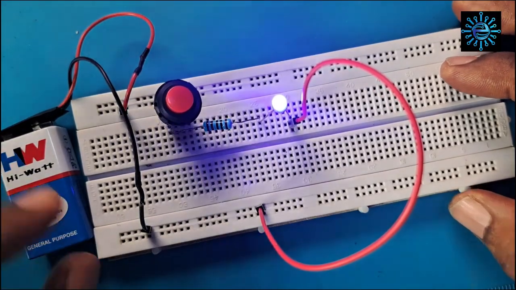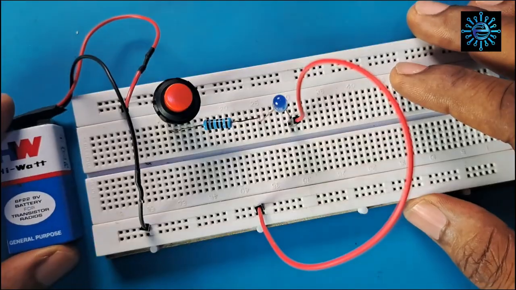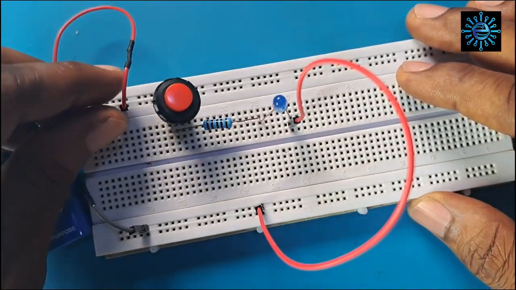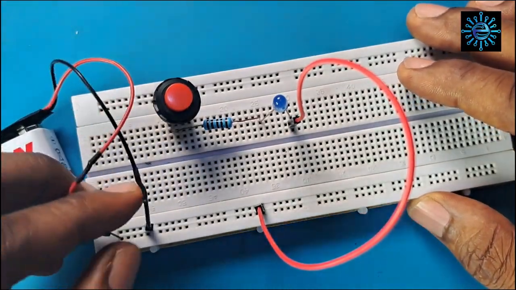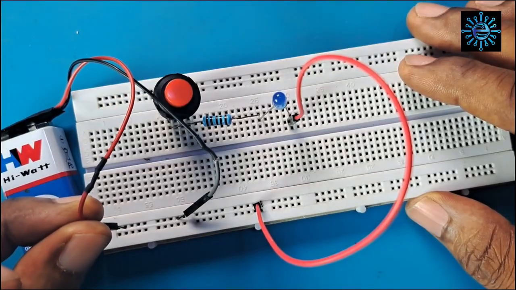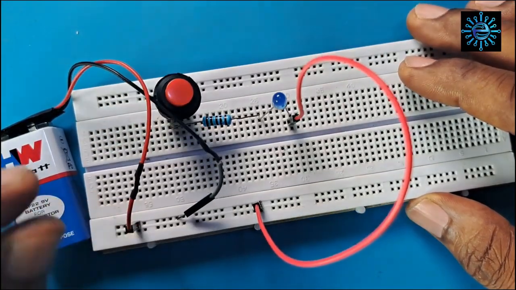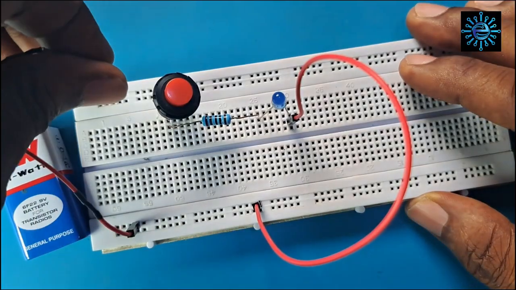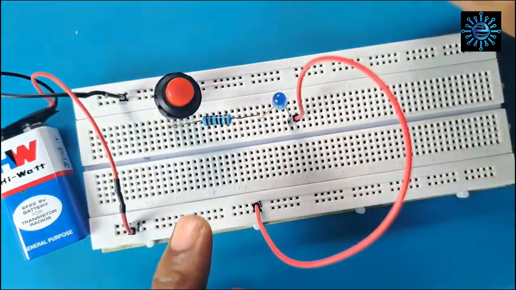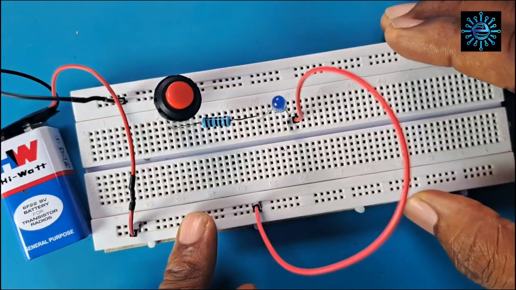So if you made the mistake of connecting the battery in such a way that you place the red wire, which is the positive leg of the battery here, and then you placed the negative here, when you press the switch, the LED will not come on.